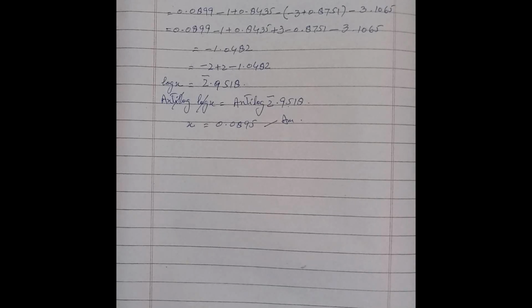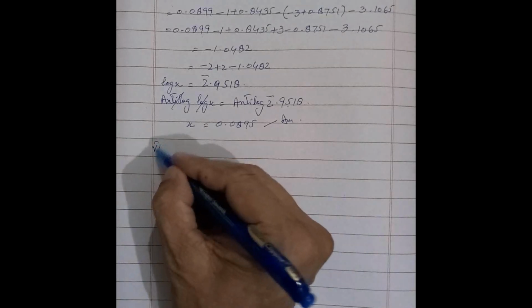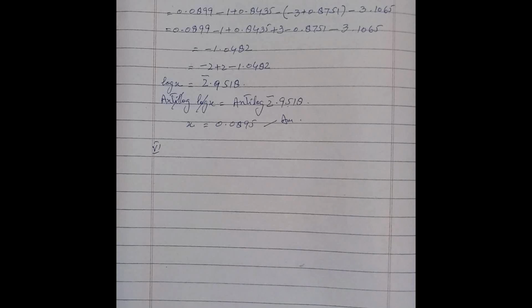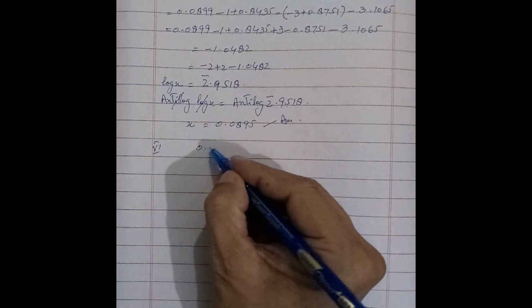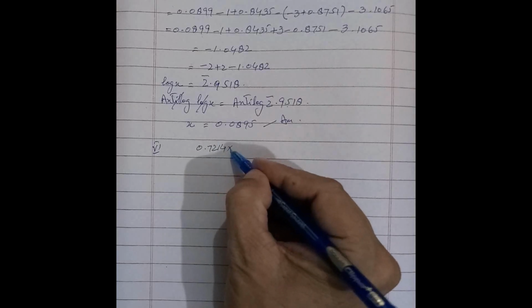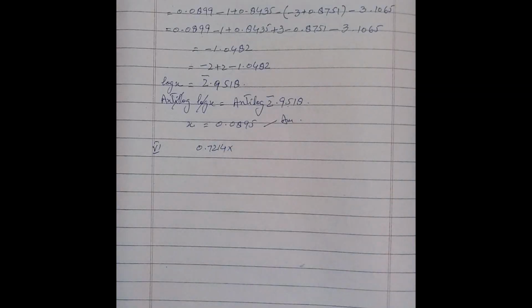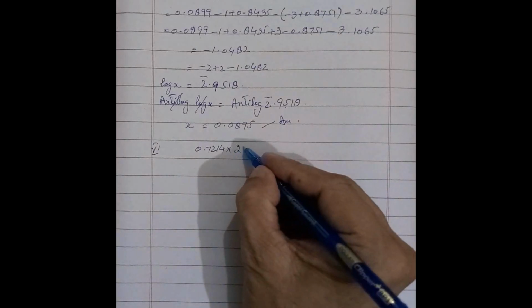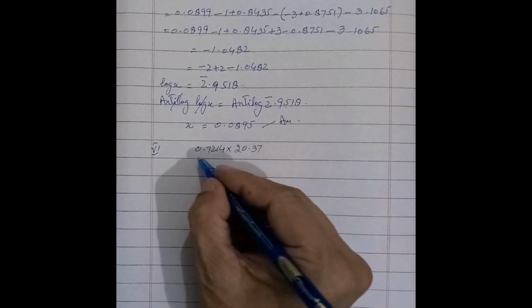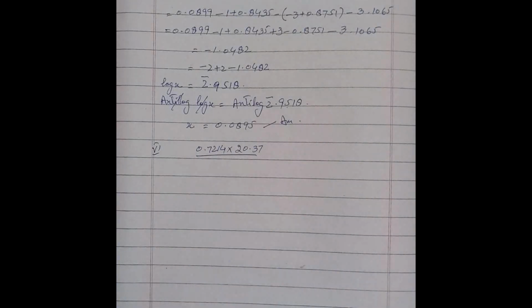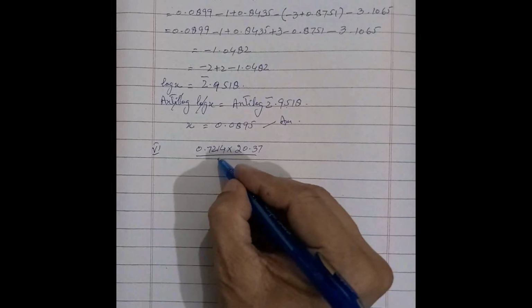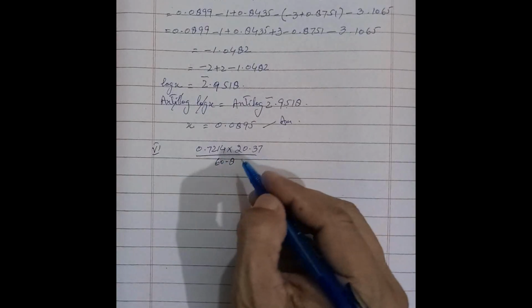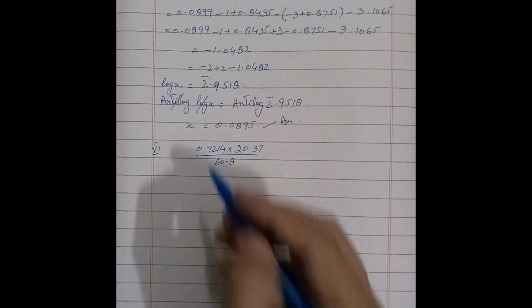And the next is sixth part, which is equal to 0.7214 multiplied by 20.37 over 60.8 and whole cube root.